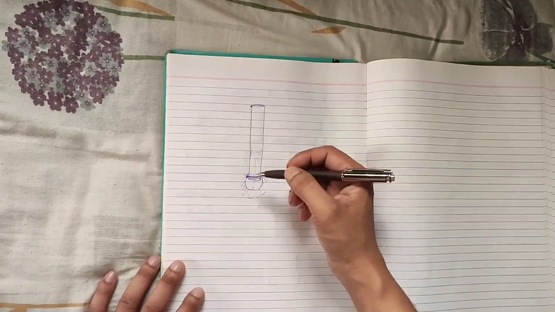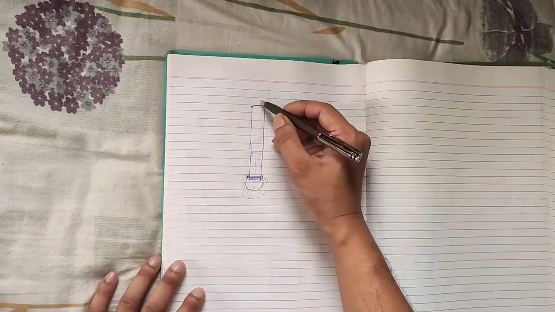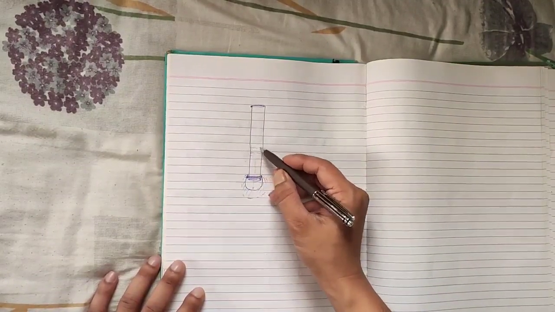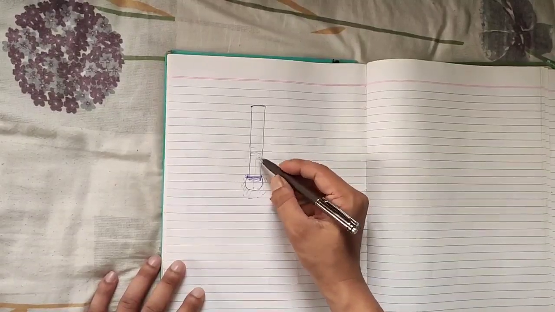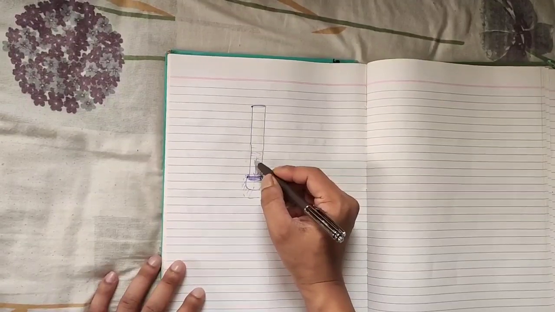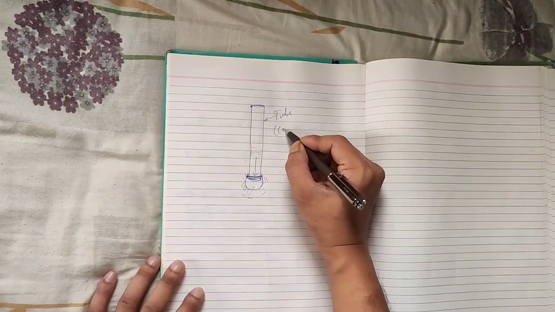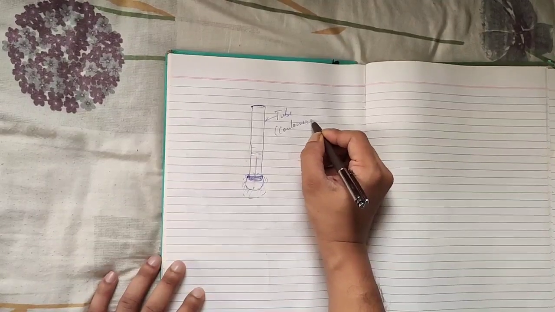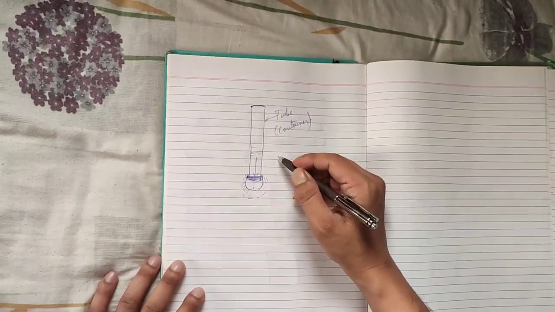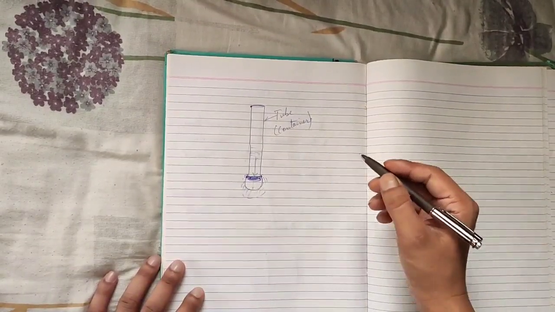This simply applies to the argument that when we pour water inside this glass tube, at the bottom of this tube, that is the container tube, that is our container, this water is applying pressure on this area of the tube.